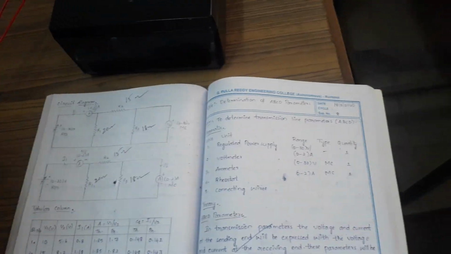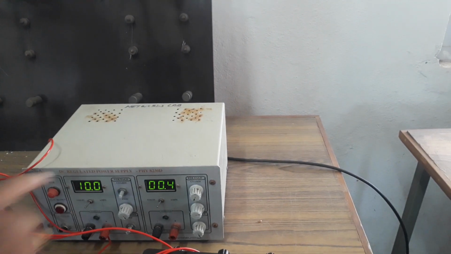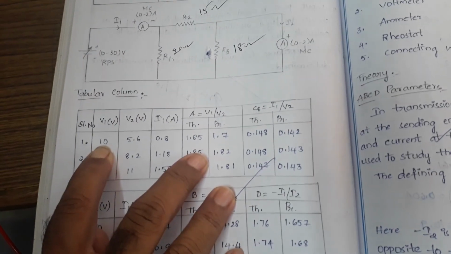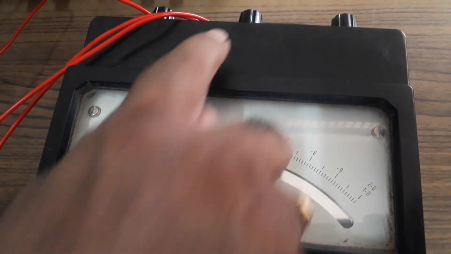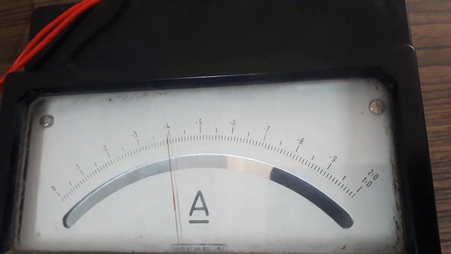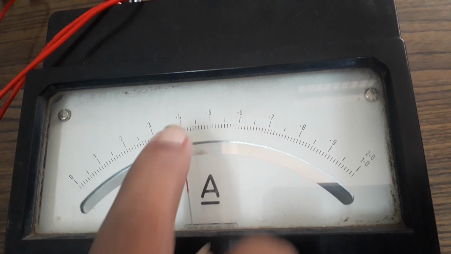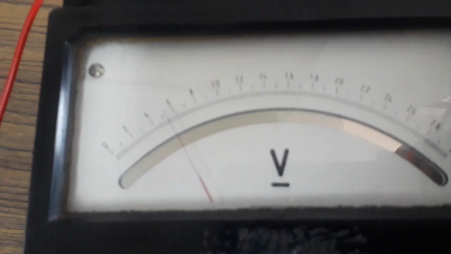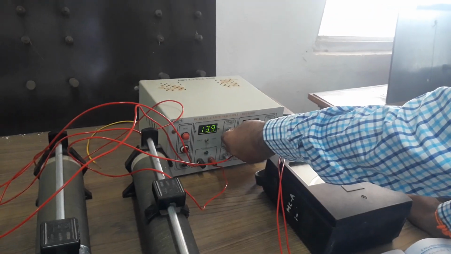Next, go for the experiment. Switch on the supply, applying initially 10 volts. Then the current value is 0.8. By observing here, it is 0.4 into 2, because this is a 2 ampere ammeter, so you get 0.8. Then the voltage V2 is equal to 5.6, by observing here, as this is a 30 volt meter. That is the voltage V2. Again we change the RPS to 15 volts.